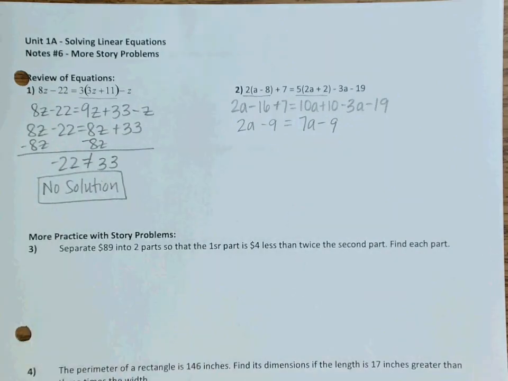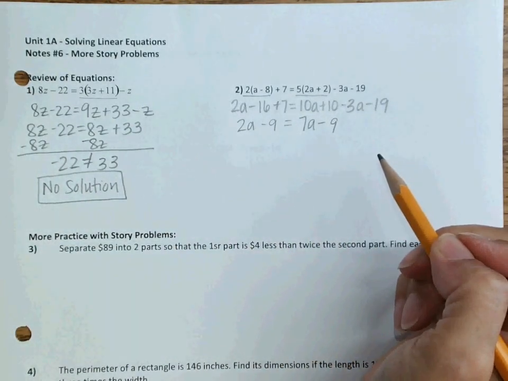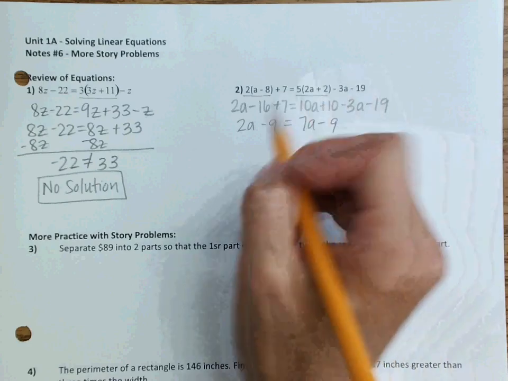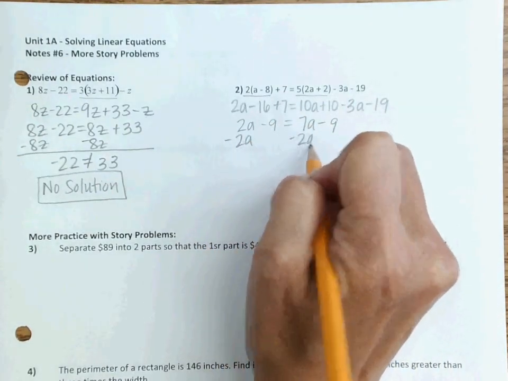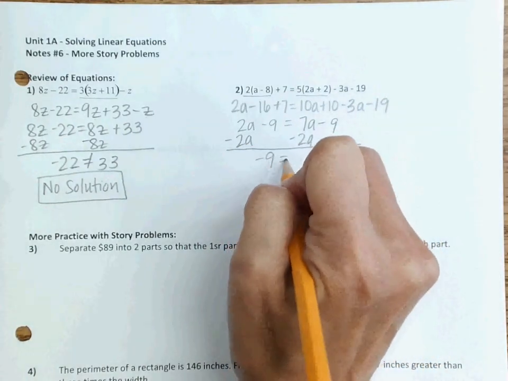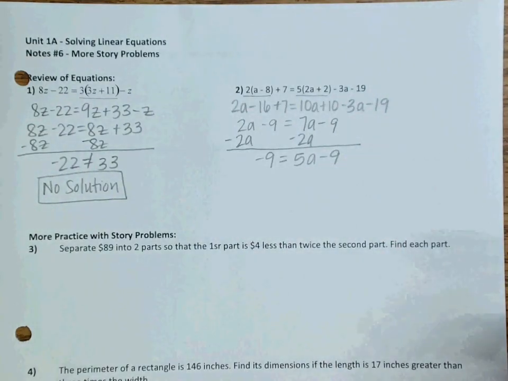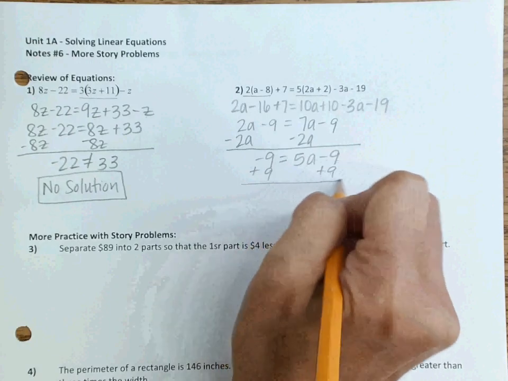Okay? So everything is simplified as much as possible on either side of the equal sign. Now we're going to get variable terms to one side and then constants to the other. So I'm going to start by subtracting 2a from both sides. So I get negative 9 is equal to 5a minus 9. Now my constants to the other side, so I'm going to add 9 to both sides.